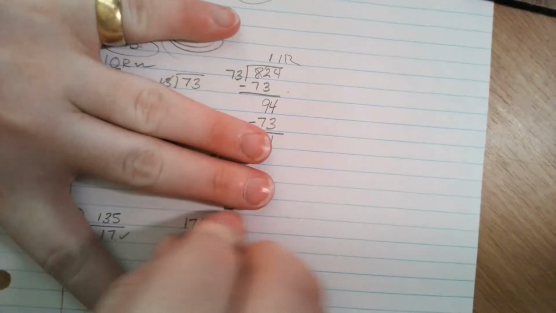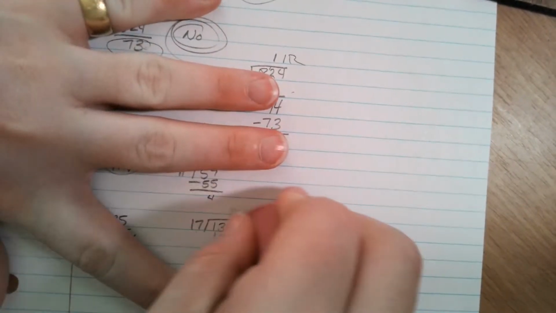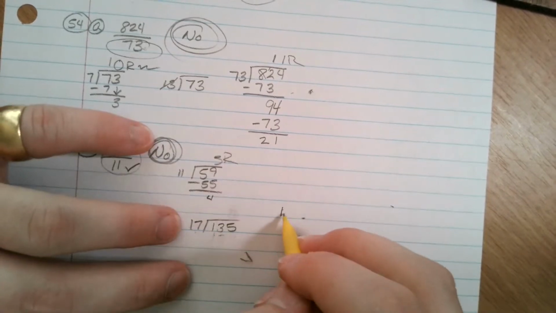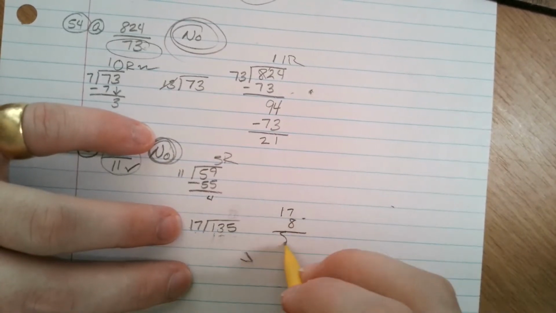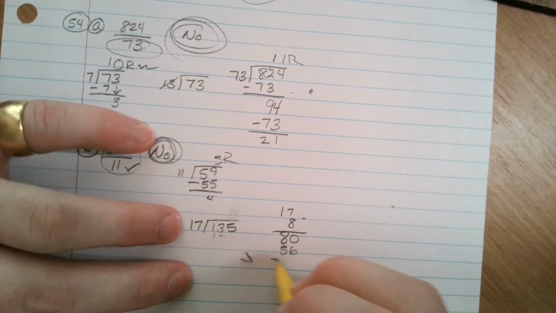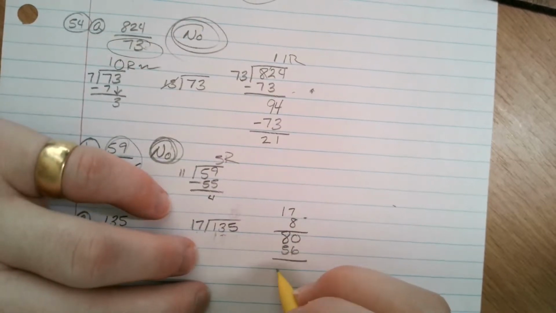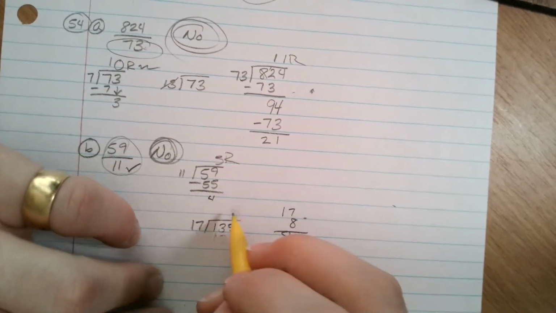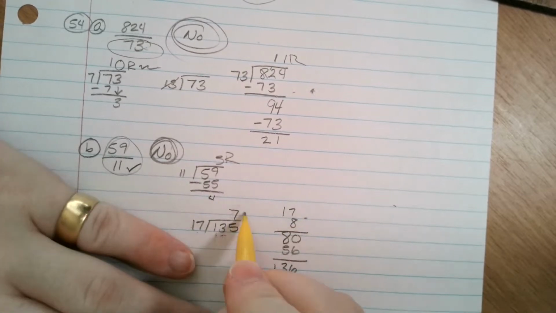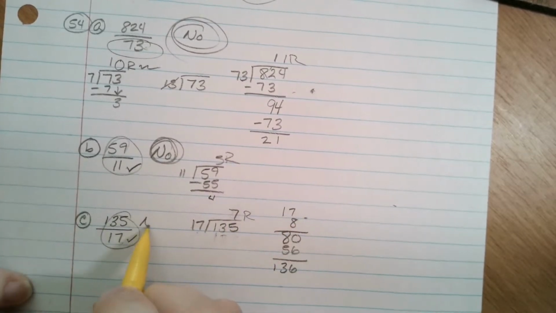I'm sorry. So 17 times 8, which would be 80 and 56, so that would be 136. No, 7 was close, but it would have left a remainder. So no, this does not reduce.